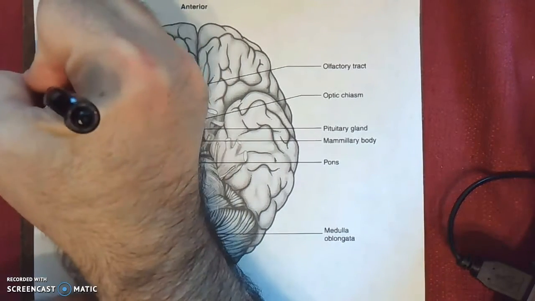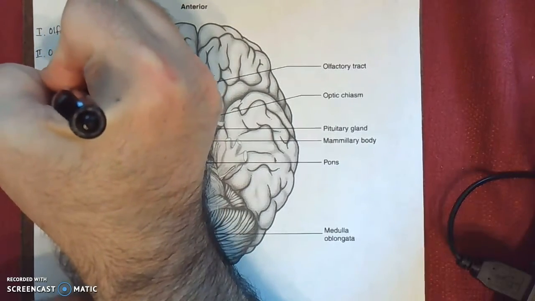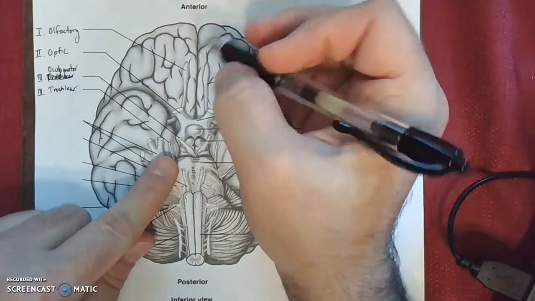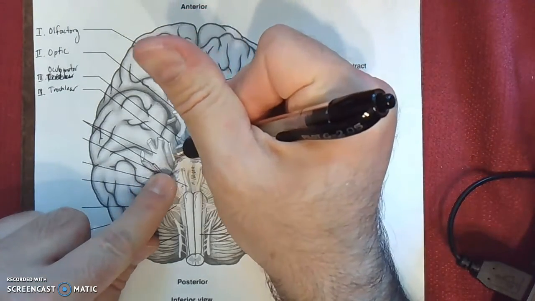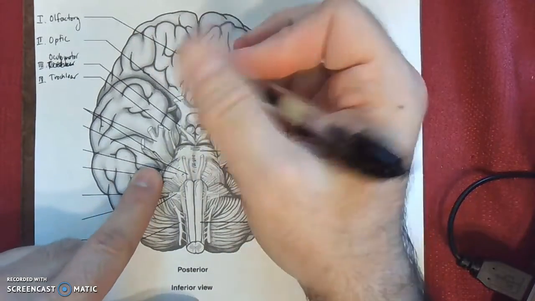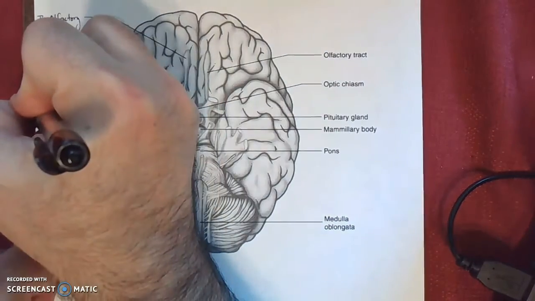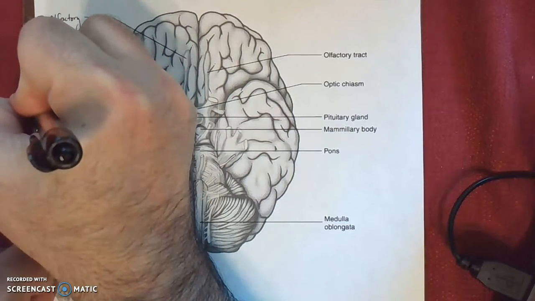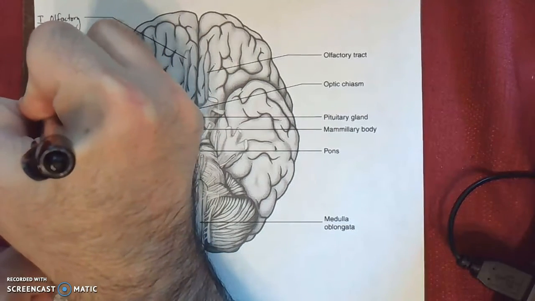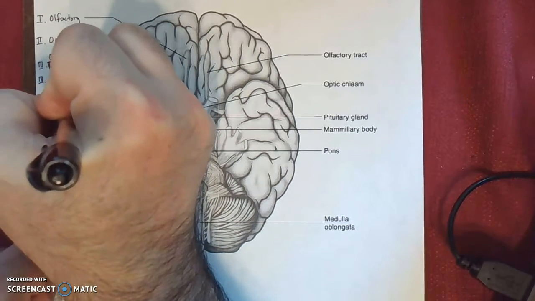Number 4 is the trochlear. I can't read my own writing. So, oculomotor, trochlear. This really large one that has 3 branches coming off, number 5 is the trigeminal.